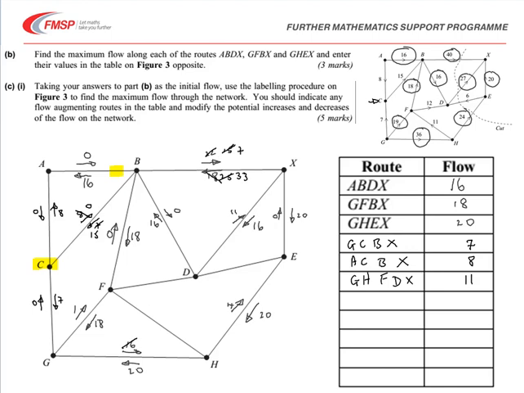So if we do that, remember again that the forward facing is going to come down by 11 and the backward facing is going to go up, so that will be 31. Remember that those numbers there must always total up to the capacity, which happens to be 36 for that route. This is now going to saturate H to F, so that's now a 0 with 11 coming backwards.